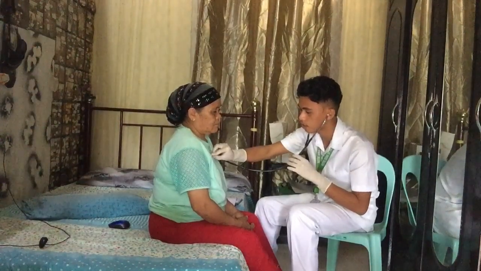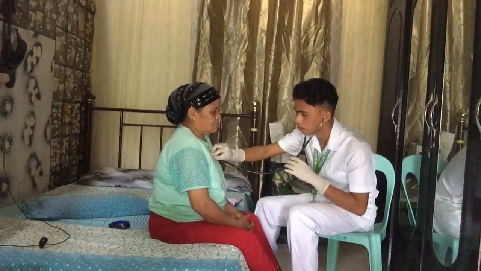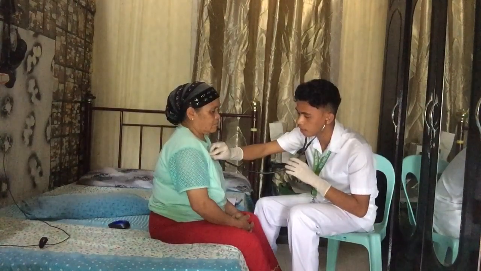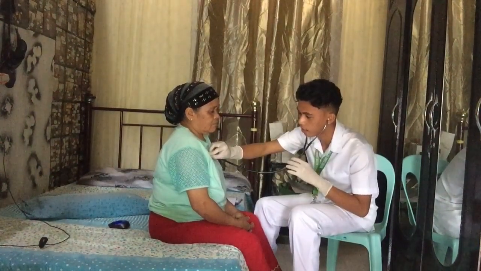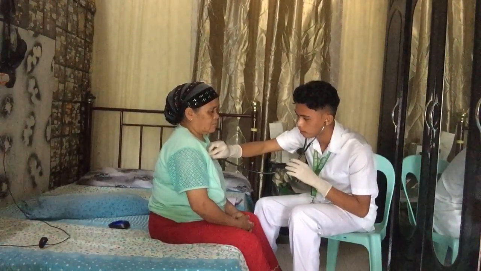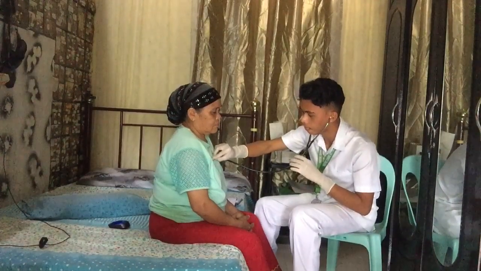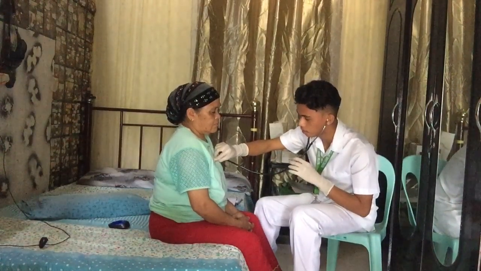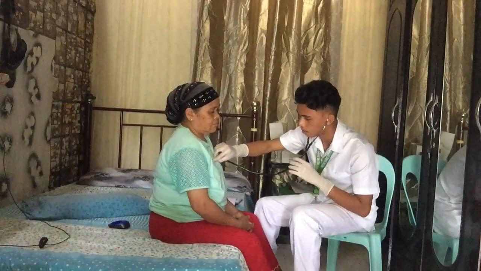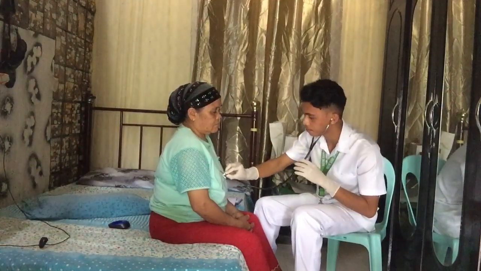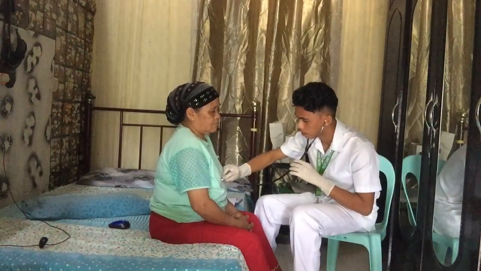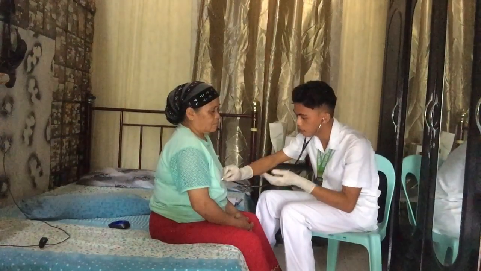Next is going back to the sternum, 2 finger breadths going to the right side, and this is now the aortic. Next is locating the tricuspid. Next is the mitral, just below the nipple.